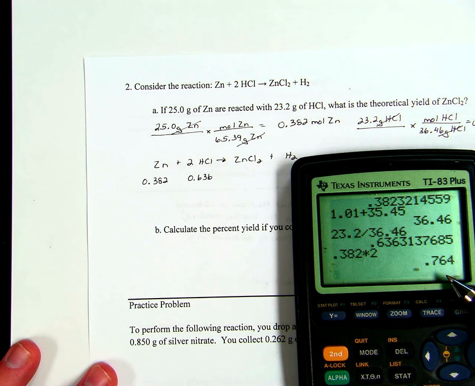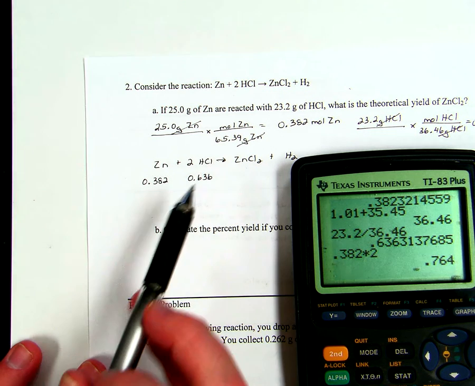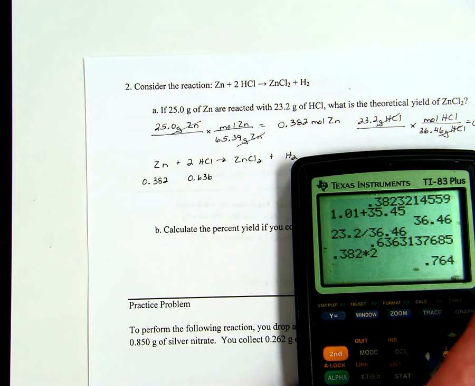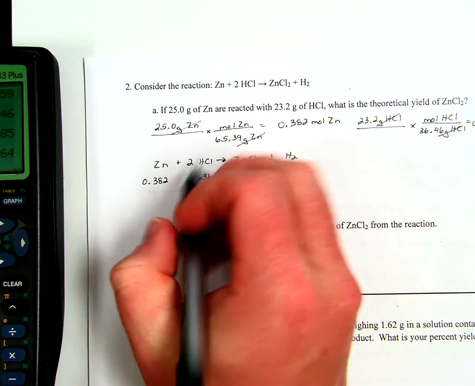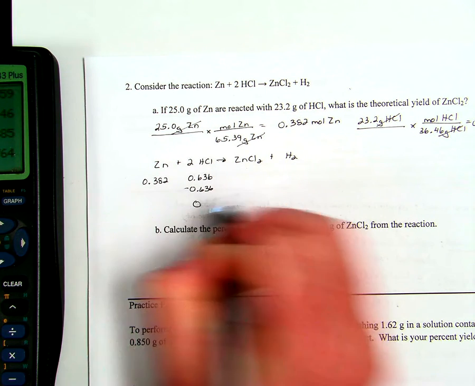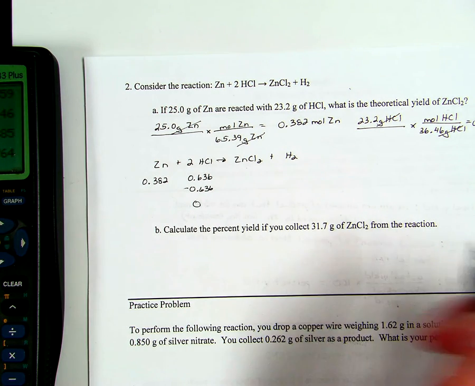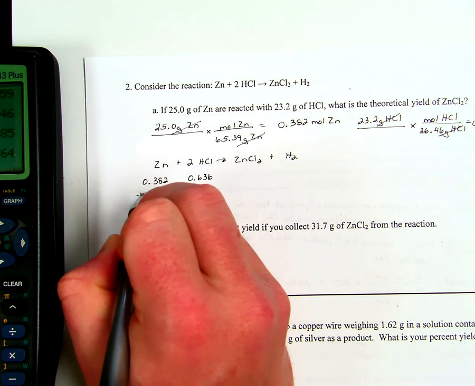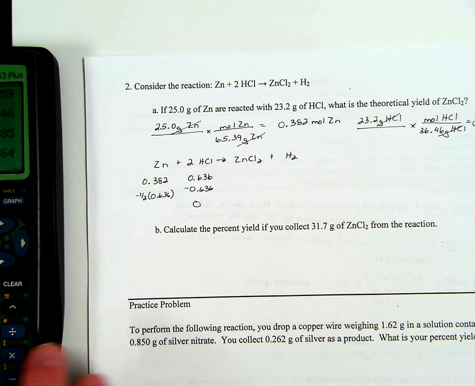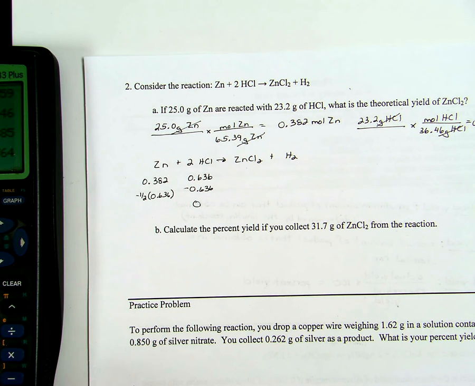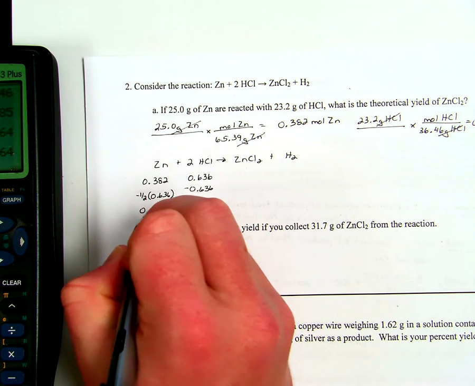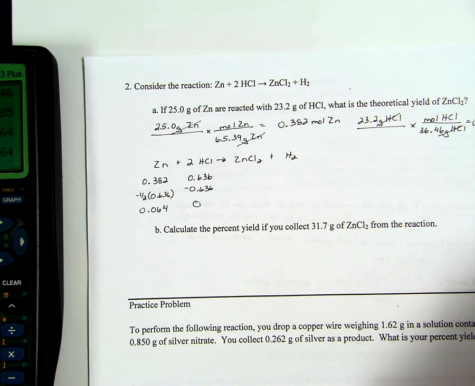Well, notice I don't have that. I have less than 0.764, so that tells me the HCl is going to be limiting. So I know that all 0.636 moles of HCl will react. That gives me 0 moles of HCl. For the zinc, it'll be minus 1/2 times that. So it'd be 0.382 minus 0.5 times 0.636. That gives me 0.064 moles left over.